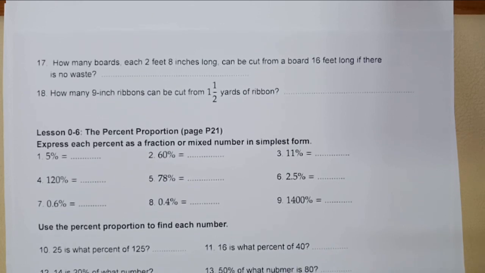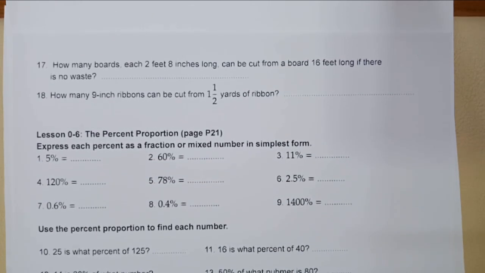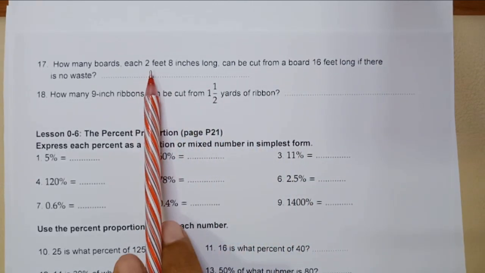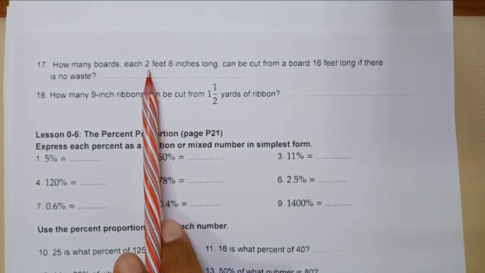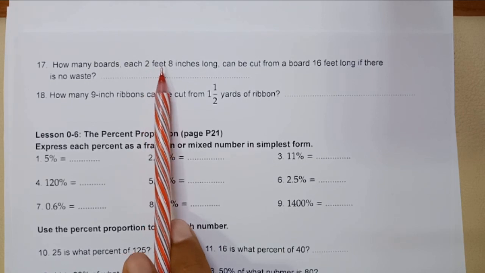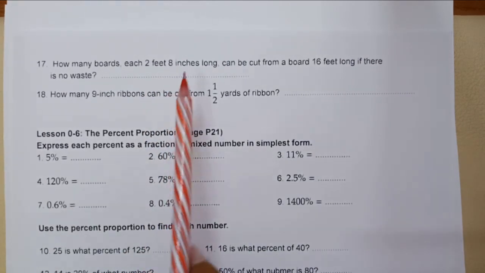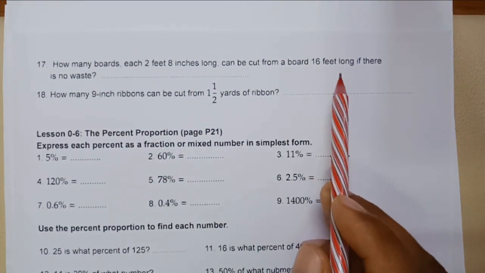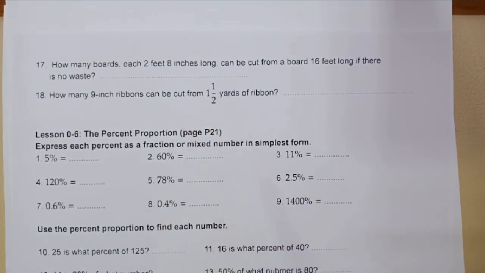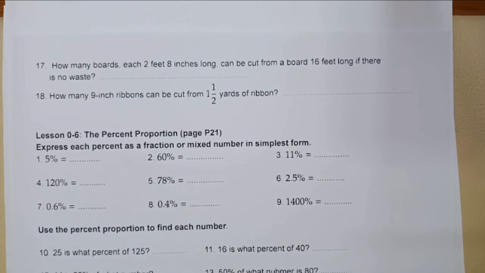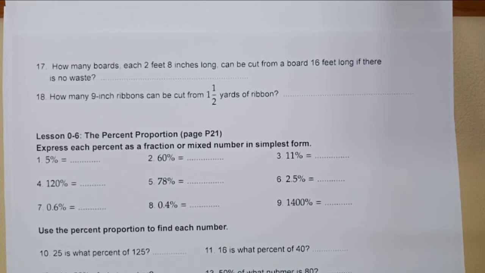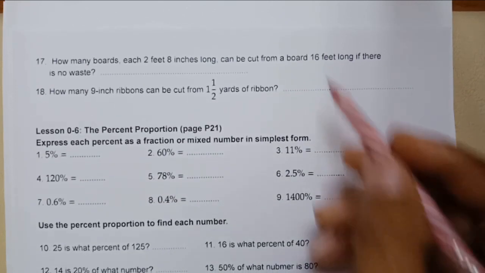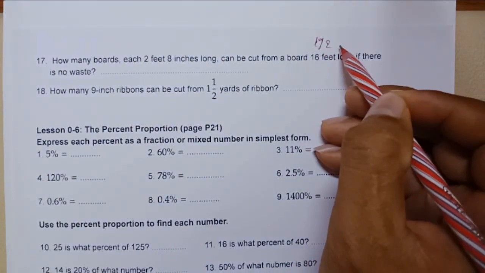So you have a long board, 16 feet, and you want to cut it into a shorter board with the length of 2 feet and 8 inches. Now there's a combination of units right here. So first I want to convert all of this into inches. So 1 foot equals 12 inches. So 16 times 12, I will have 192 inches.